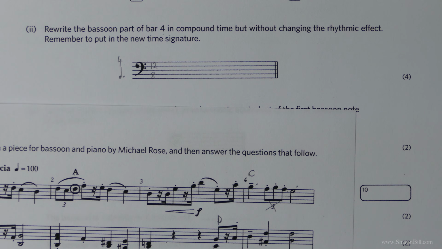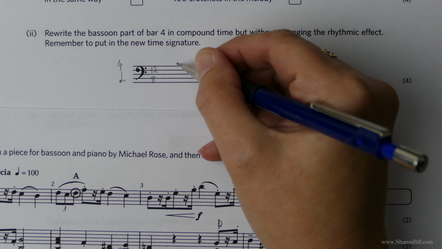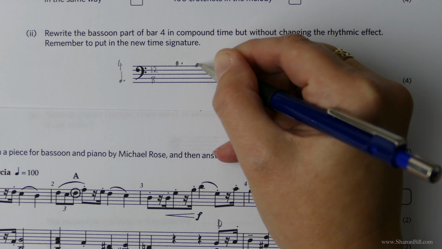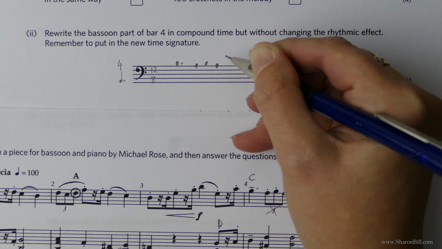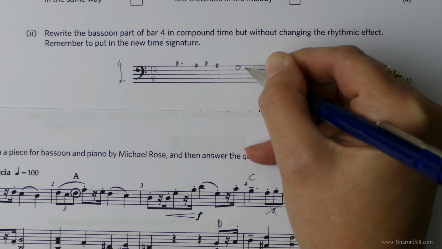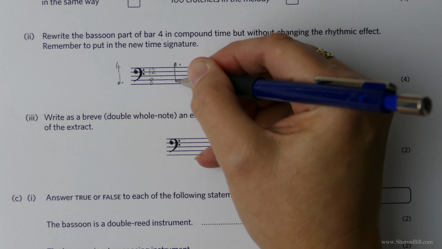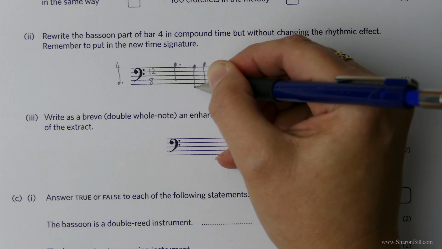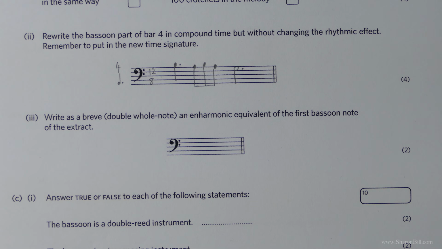That's the thinking done. So we need the B, now with a dot, A, B, A. We won't bother with the triplet, and then we're going down to the G with a dot. So stem, group of 3, no triplet required now because we don't need to squish it, it's already a group of 3. There we go.